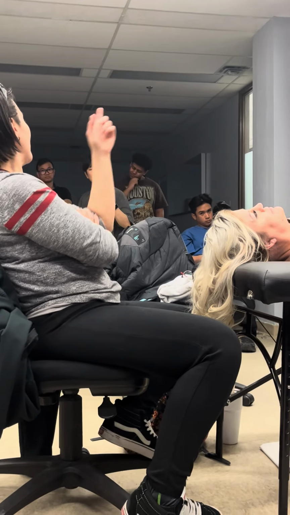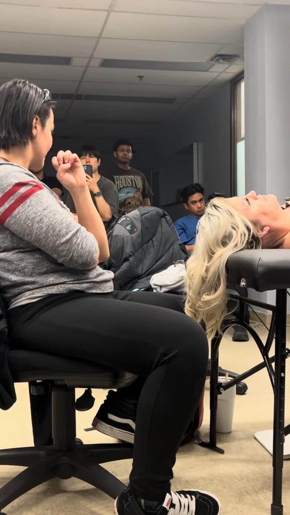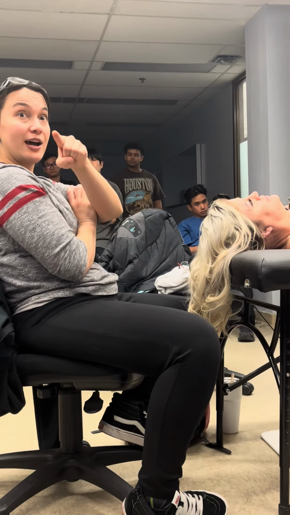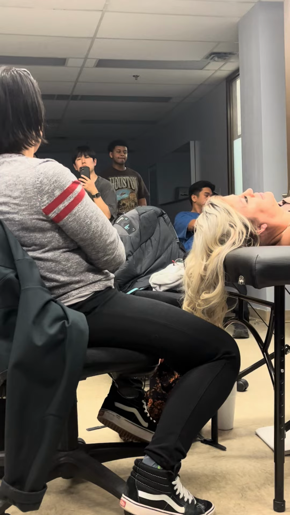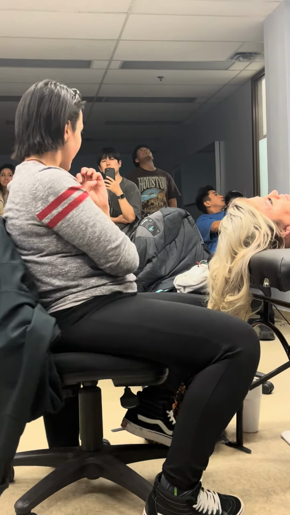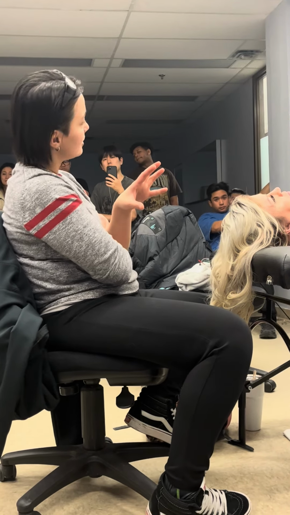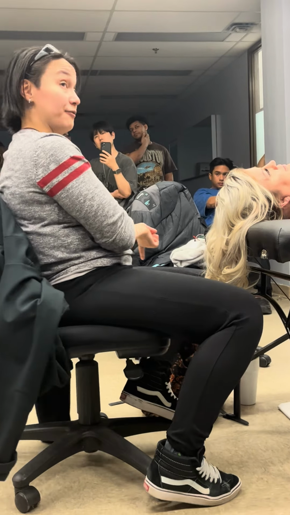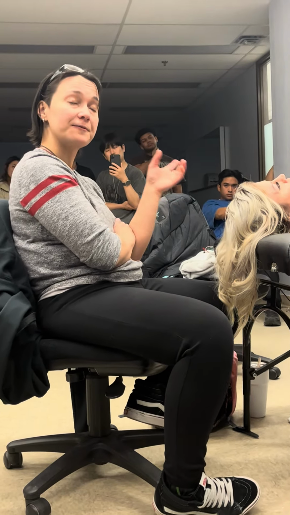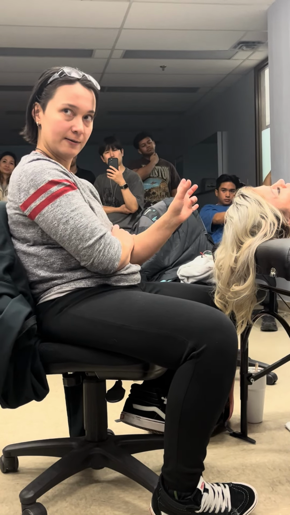Why? What structure are we testing with this special test? The contralateral vertebral artery. So if I'm bringing her head towards the right, we are assessing the left, which means you must go past 50 degrees of rotation.